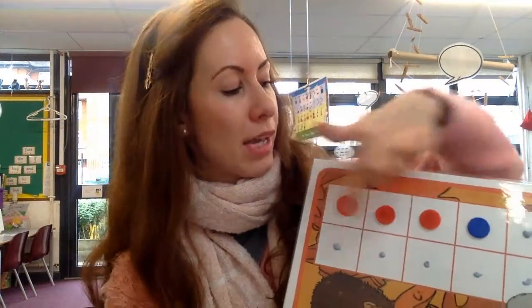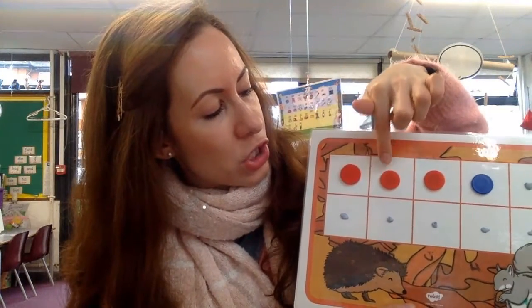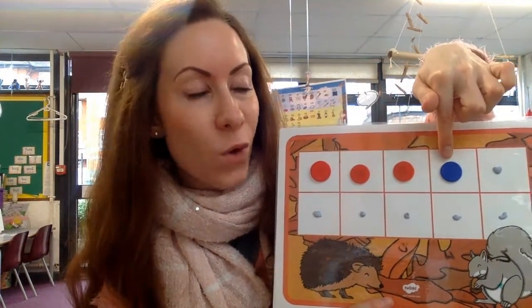How many counters do I have all together? Let's count. 1, 2, 3, 4. 4 counters all together. Okay, now I'm going to change the amounts. Let's have a look. A bit of shifting around.